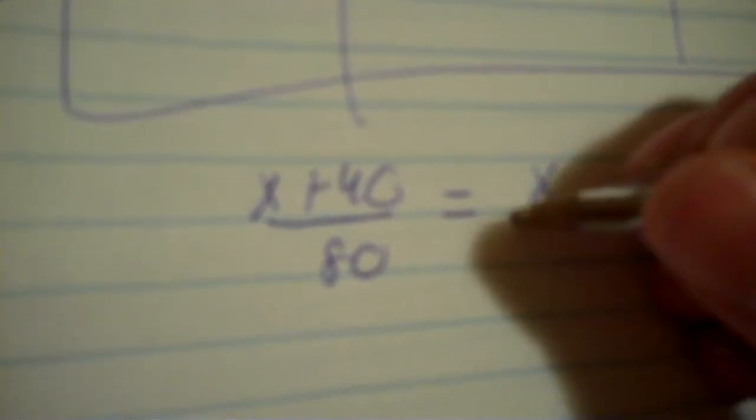Okay, but we got to put something in here. Well, we're going to write it as distance over speed. So distance over speed, distance over speed. So the distance here is the expression x plus 40. The speed here is 80. The distance here is the x variable, and the speed is 75. Now these are the same. Okay, so I line them up as a proportion where x plus 40 over 80 equals x over 75.